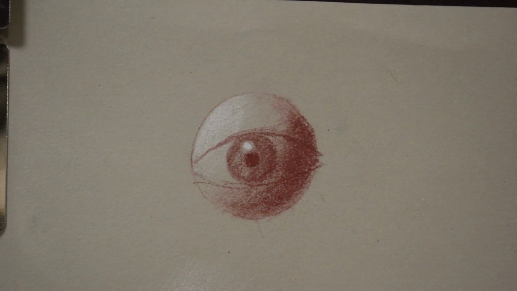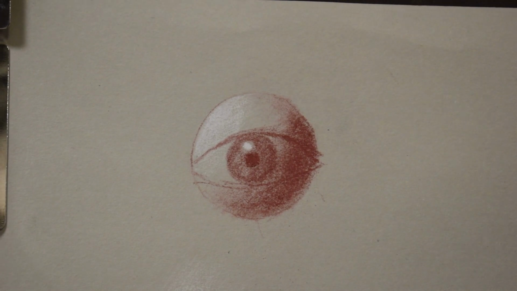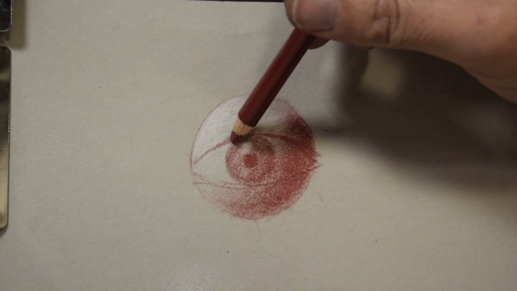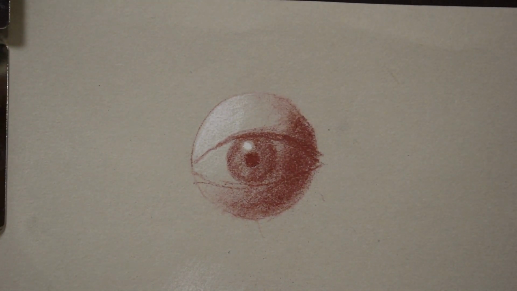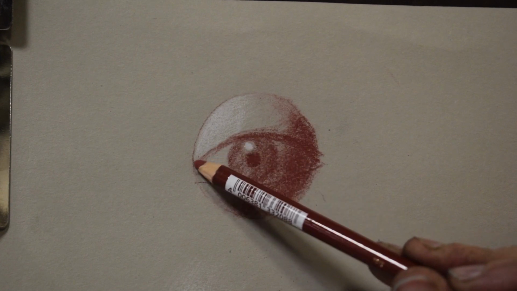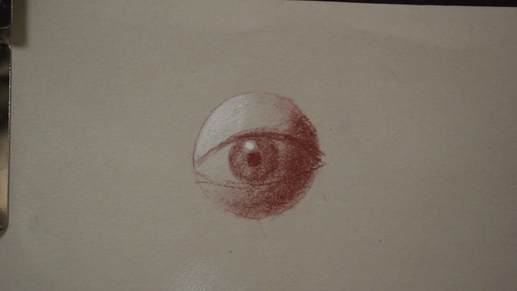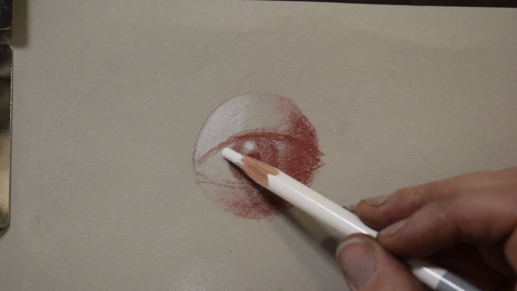You really want the top lid to touch or go a little bit over the iris. You want the bottom lid to just about touch the iris. So it should really be touching on the top and almost or actually touching on the bottom. If you have too much distance between the iris and the lid, it's going to make your person look freaked out.